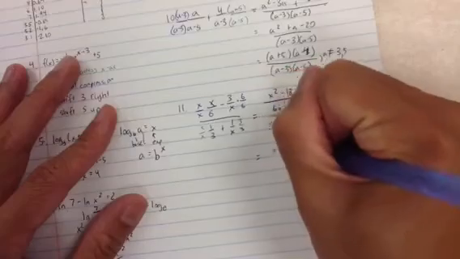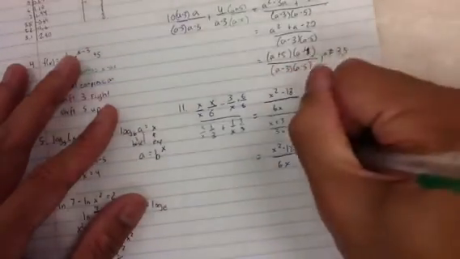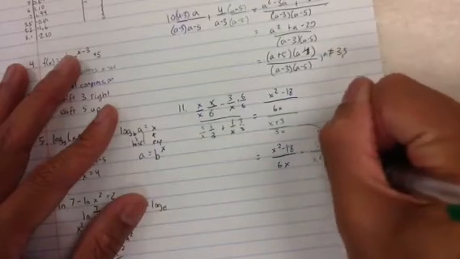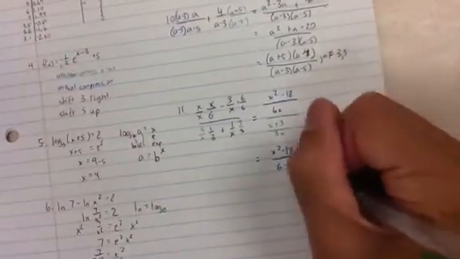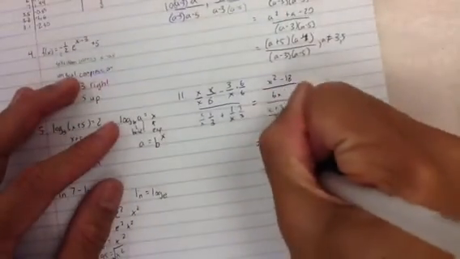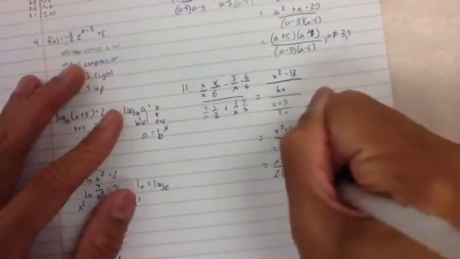So this is x squared minus 18, which does not factor, over 6x times the inverse, so 3x over x plus 3. The 3x and the 6x cancel down to a 2. Your final answer is x squared minus 18 over 2 times x plus 3.